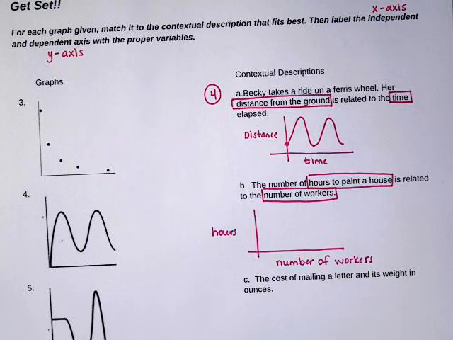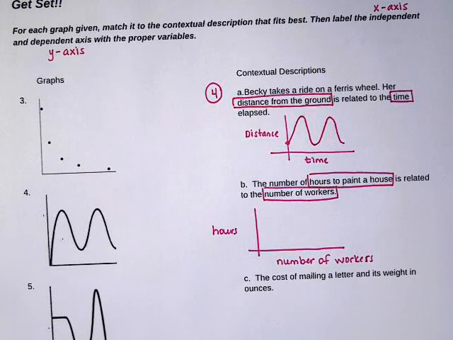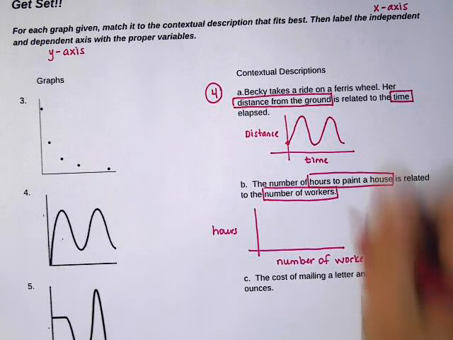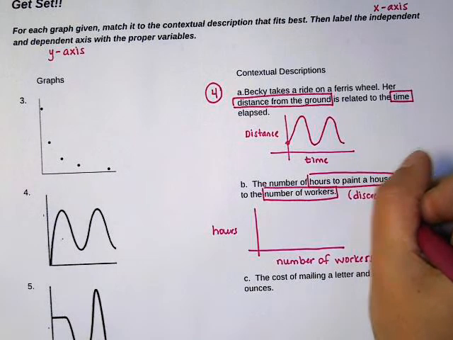Now, if I'm thinking about this graph, it doesn't really make sense to me to draw a continuous graph the way that I did in letter A, because if I'm counting how many workers there are, it's not going to be ever 1.5 workers. So right away, I know I'm looking for a discrete graph here.